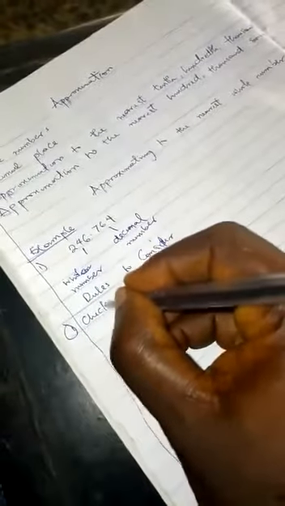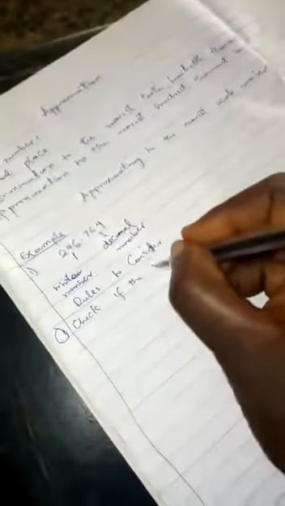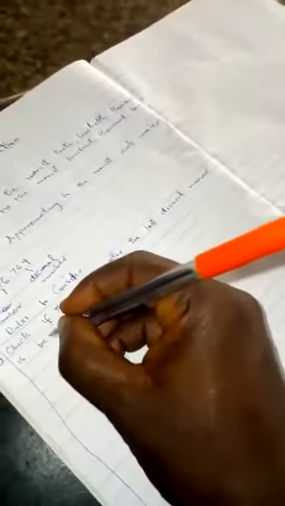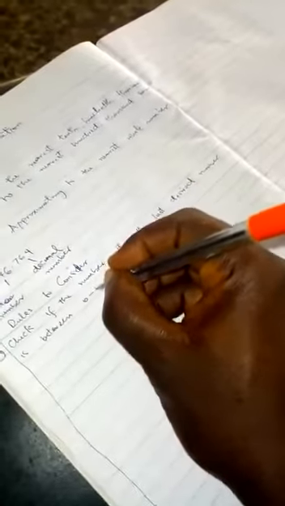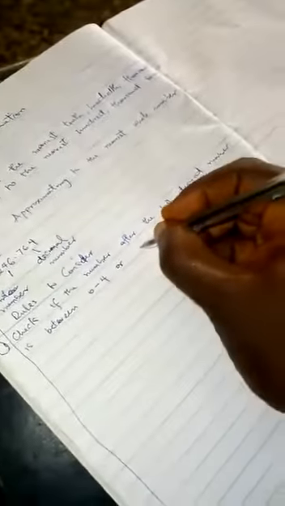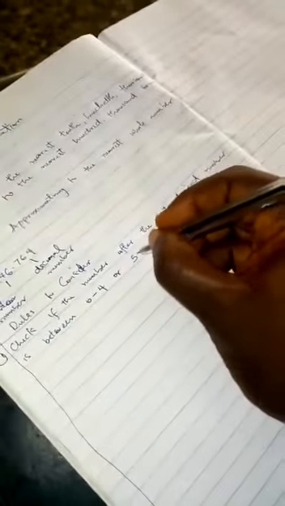Number 1, check if the number after the last desired number is between 0 to 4 or 5 to 9.